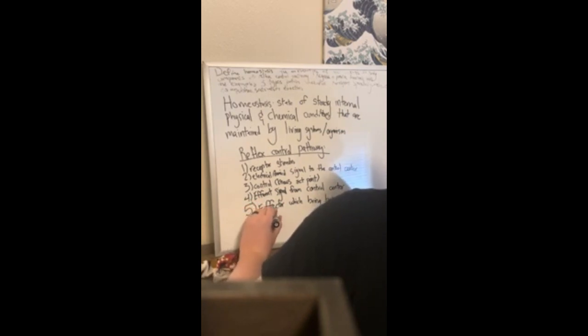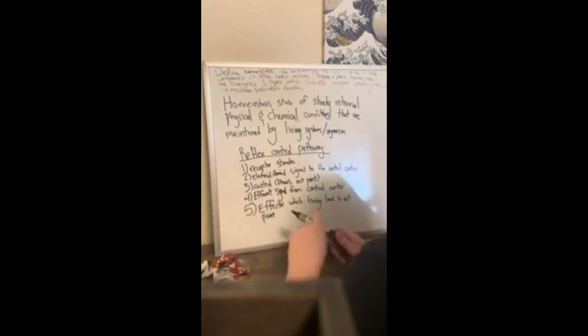It will do that depending on where we're at in comparison to set point. For below set point or above set point, the effector will change it as needed.